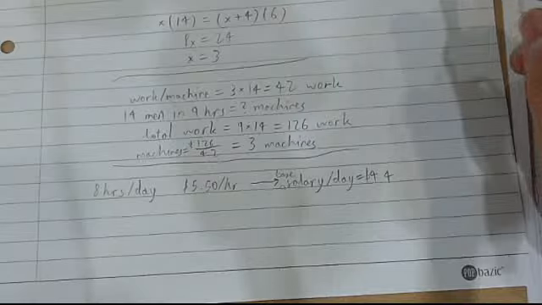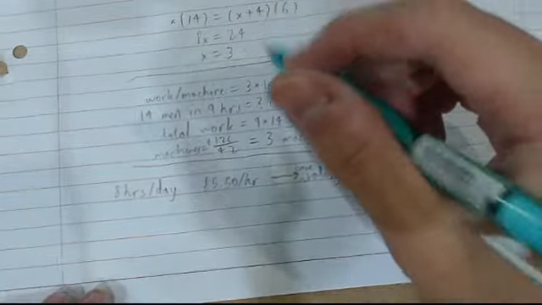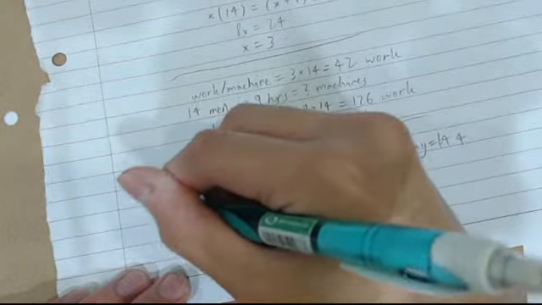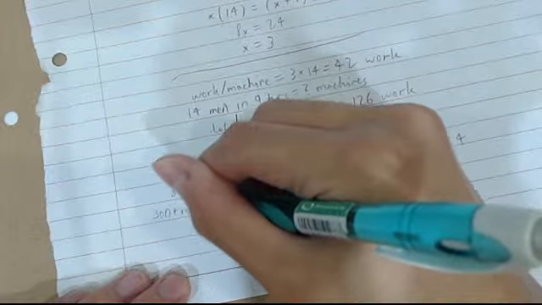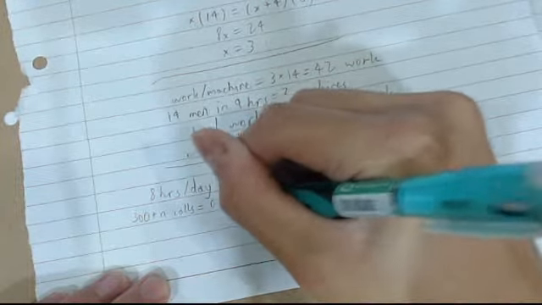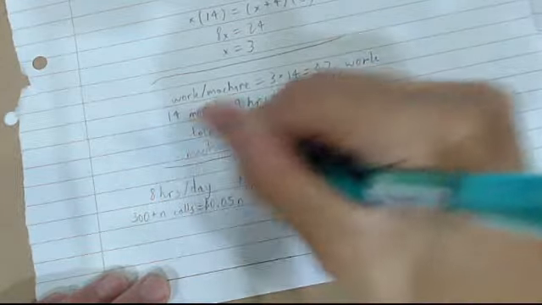And every additional call, I'm just gonna write 300 plus n calls.